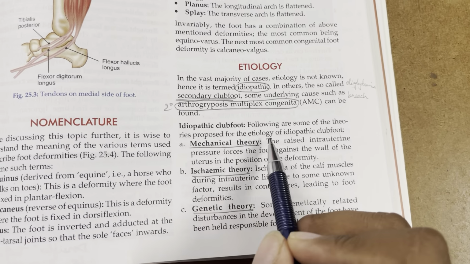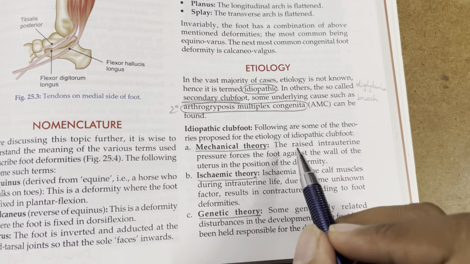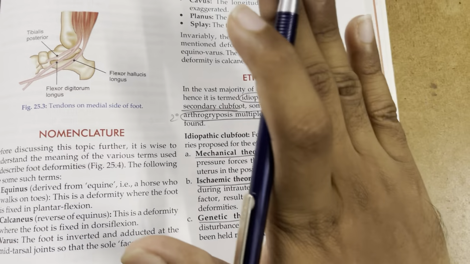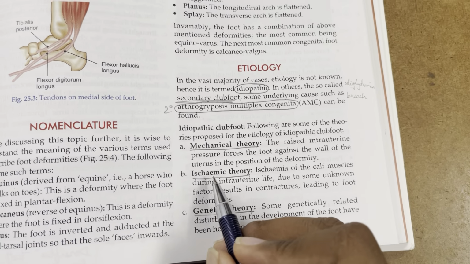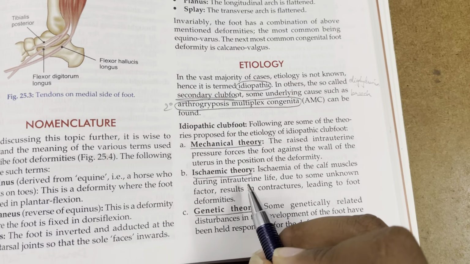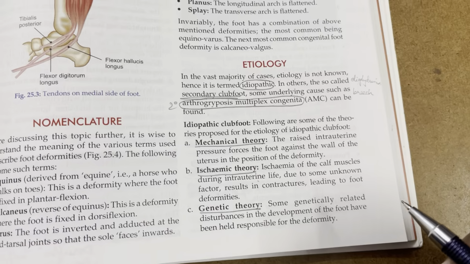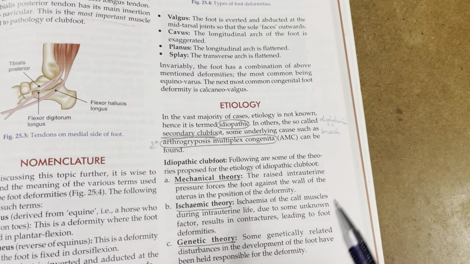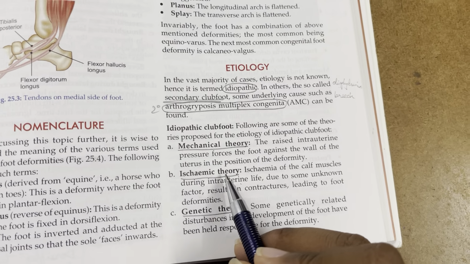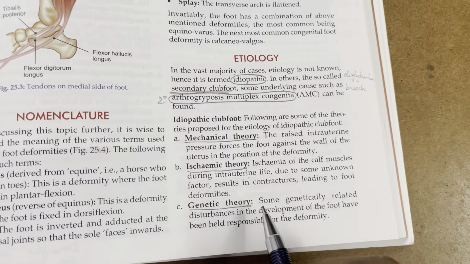For idiopathic clubfoot, you have certain theories. First is the mechanical theory. The raised intrauterine pressure forces the foot against the wall of the uterus in the position of the deformity, which you find after birth. Then the ischemic theory. Ischemia of the calf muscles during intrauterine life results in contractures leading to foot deformities. So in the mechanical theory the foot is pushed against the bladder wall, resulting in the deformity. Ischemia of the calf muscles results in fibrosis and then the deformity. And then the genetic theory also.